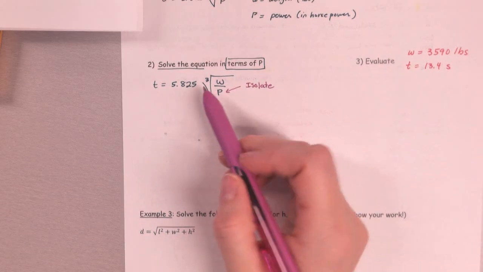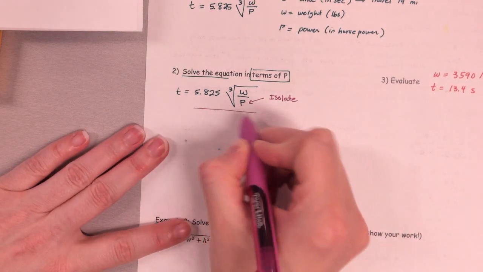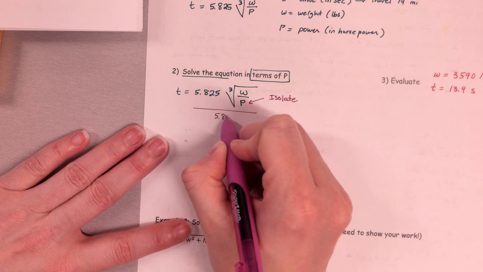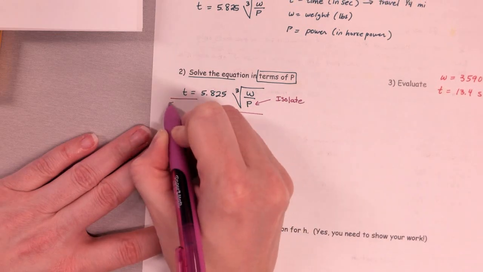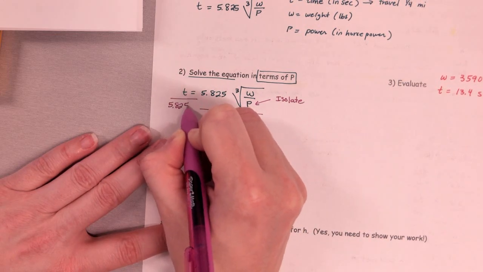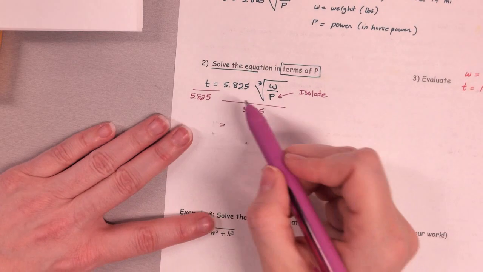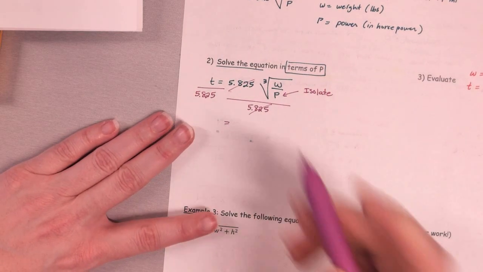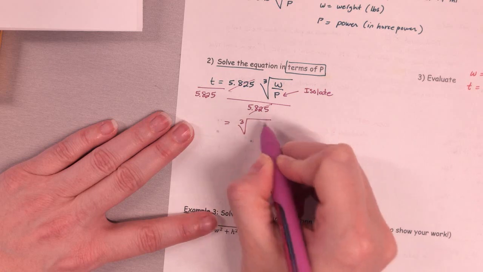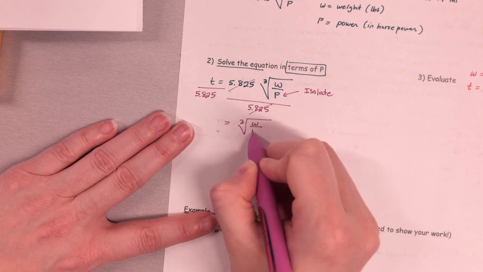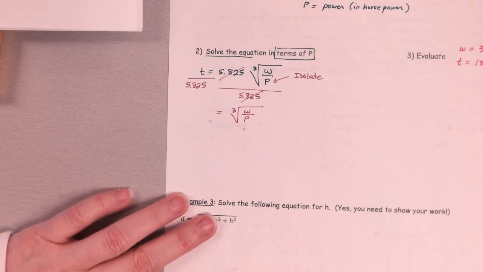They're connected with multiplication, so we're going to divide both sides by 5.825. When you divide, those cancel, and you get the cube root of W over P.